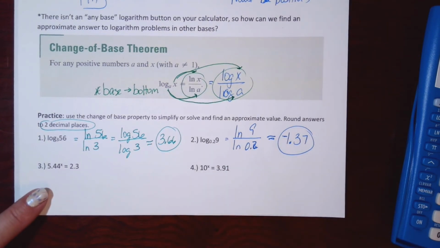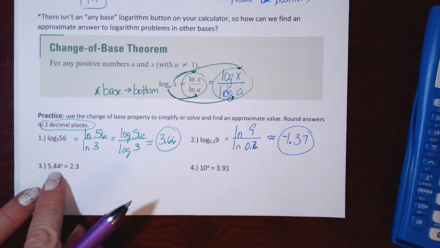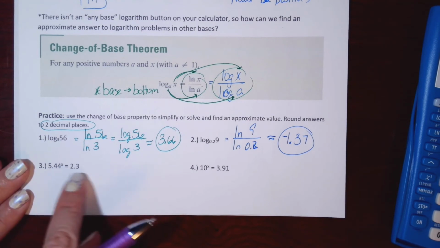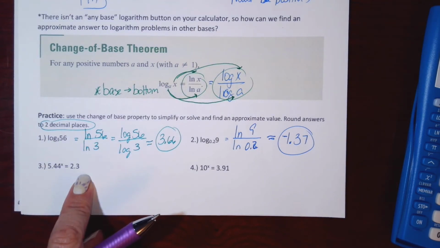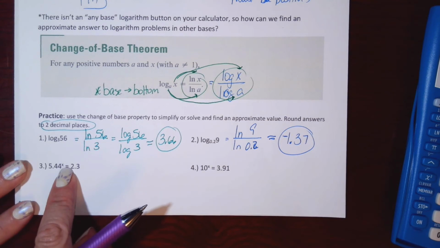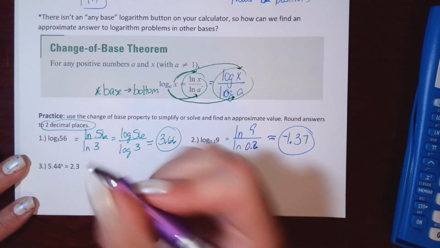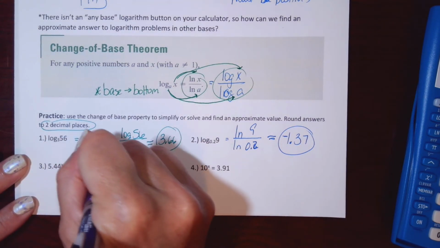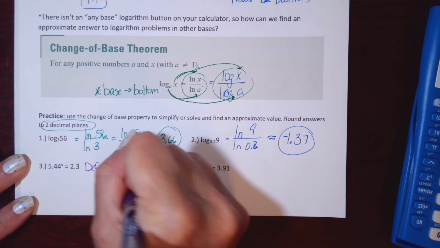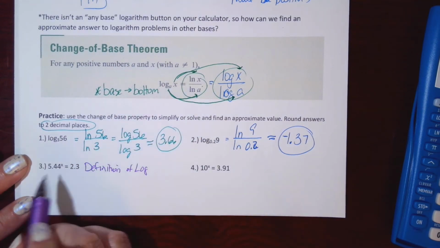These last two, I'm starting in exponential form. I need to know the exponent that I raise 5.44 to that gives me 2.3. Well, I have no idea. That makes no sense to me. I can't solve for x in the exponent. This is where I'm going to use my definition of logarithm to put this in log form.